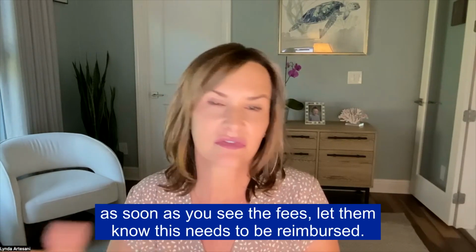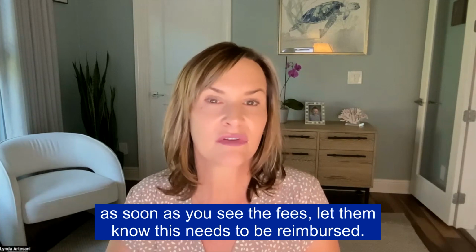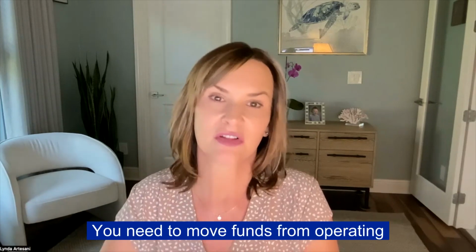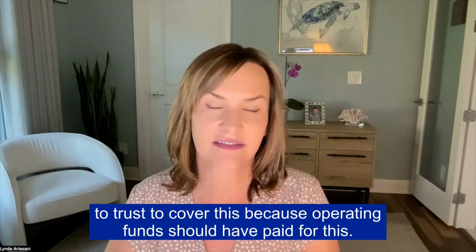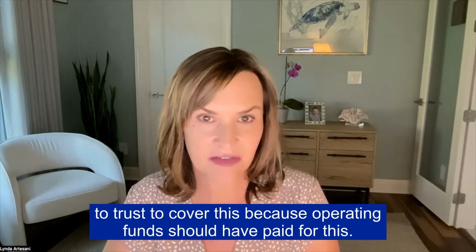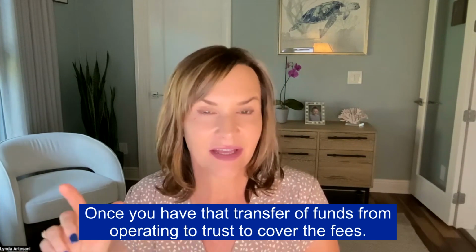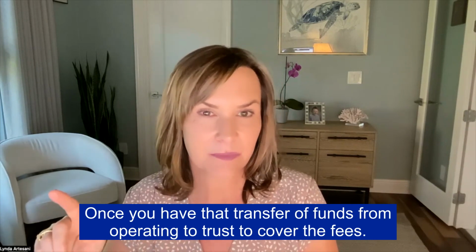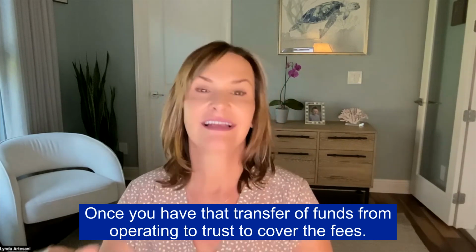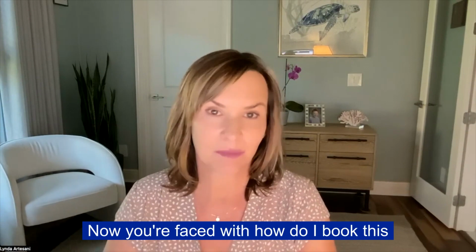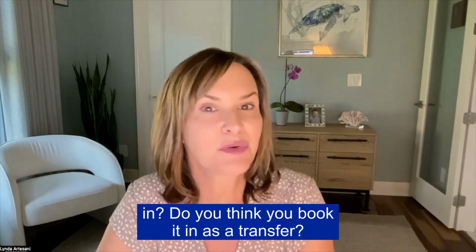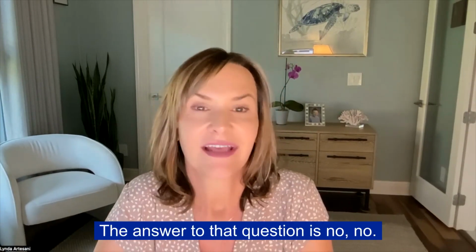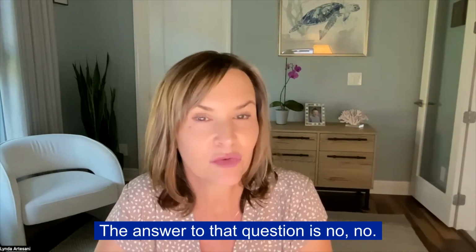Contact the attorney as soon as you see the fees. Let them know this needs to be reimbursed. You need to move funds from operating to trust to cover this, because operating funds should have paid for this. Once you have that transfer of funds from operating to trust to cover the fees, now you're faced with, how do I book this in? Do you think you book it in as a transfer? The answer to that question is no, no, no, no, no.